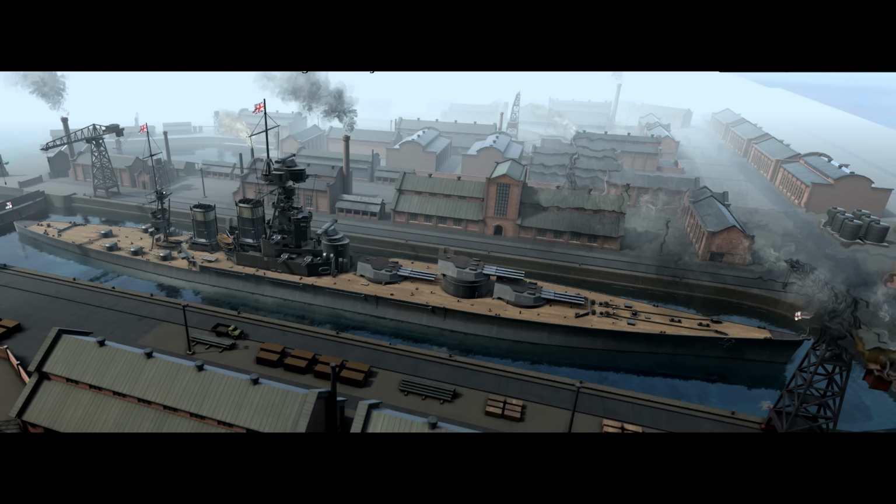And then, of course, when it comes to Hood, everyone's going, yeah, this weight-saving malarkey is quite fun with the all-forward armament idea. And, I mean, battle cruisers being fast, they're going to chase people down.